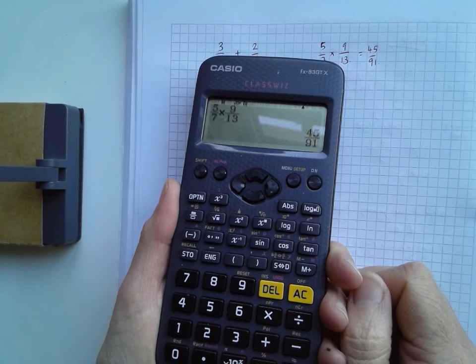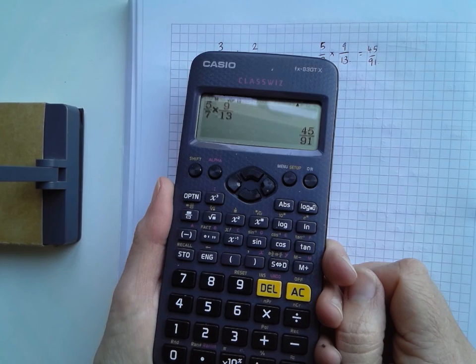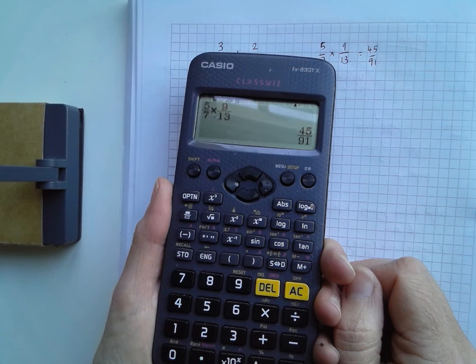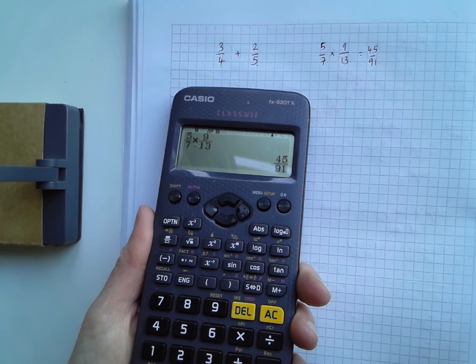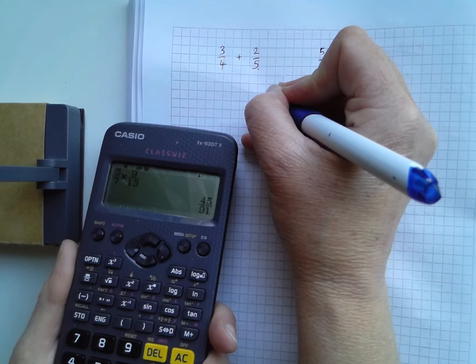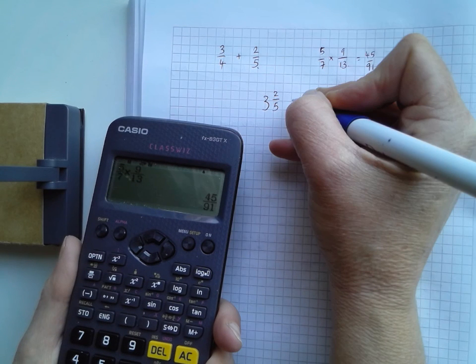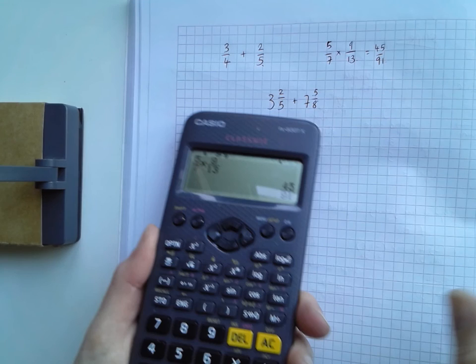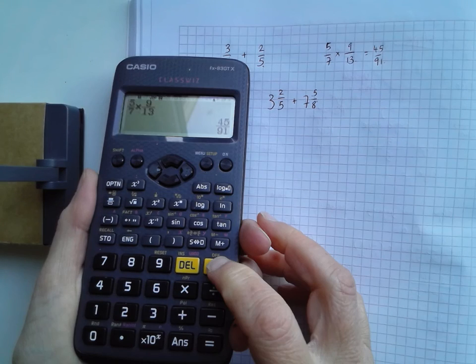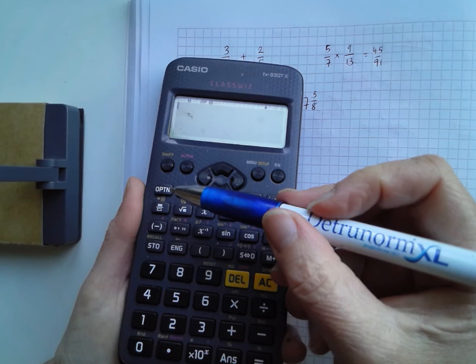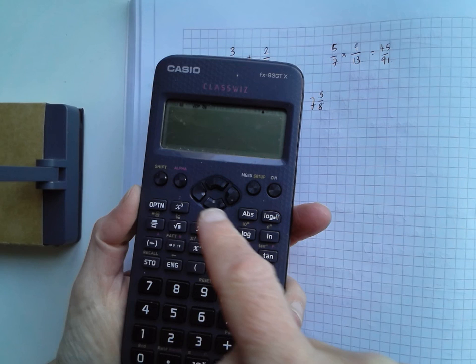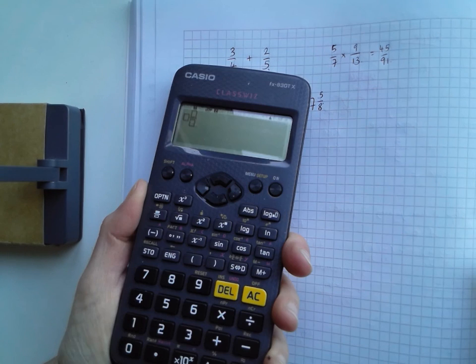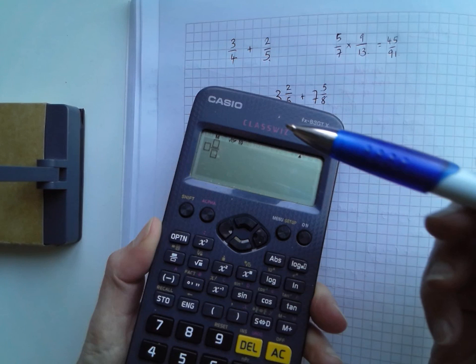So 45/91. Now, the harder ones are the ones with things like 3 2/5 plus 7 5/8. So how do we do that in our calculator? So 3 2/5. Do you see above that fraction button, there's the yellow fraction button. If you do shift and that button, you can now see you've got a new display that gives you a whole number place and then a fraction place.